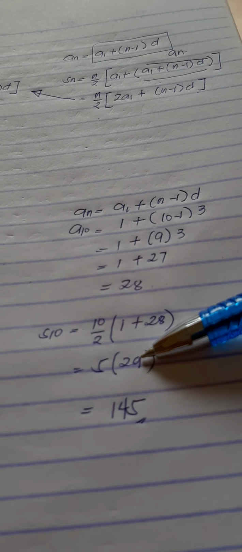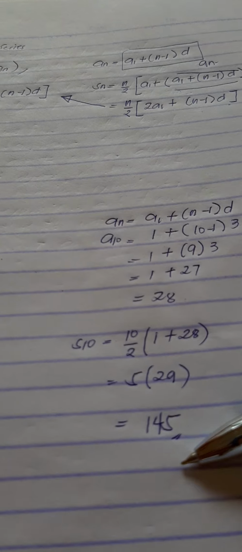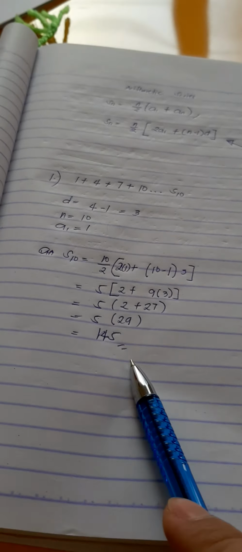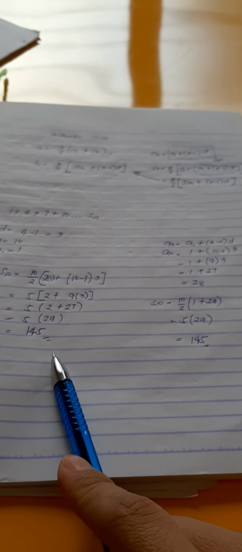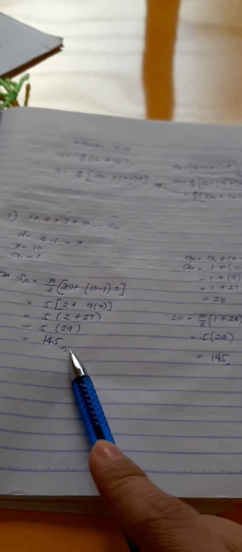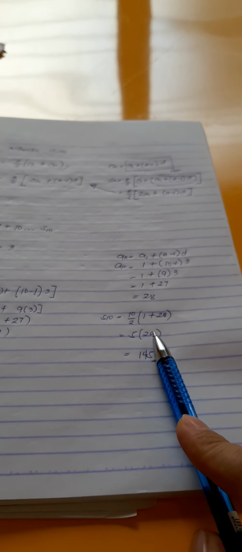Next, 29 times 5 is 145. So we still have the same answer. It's up to you if you want to use this process or method, or this method.